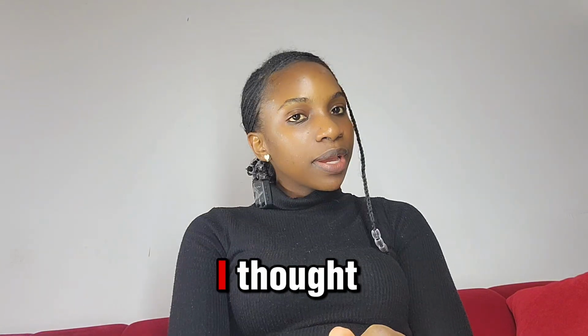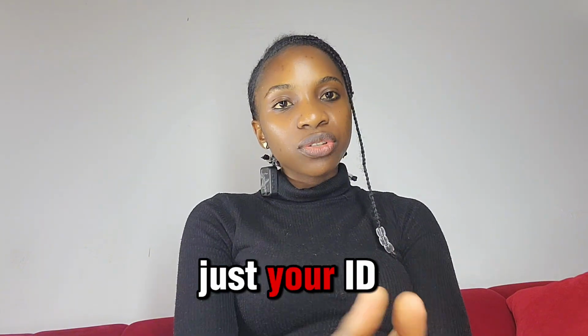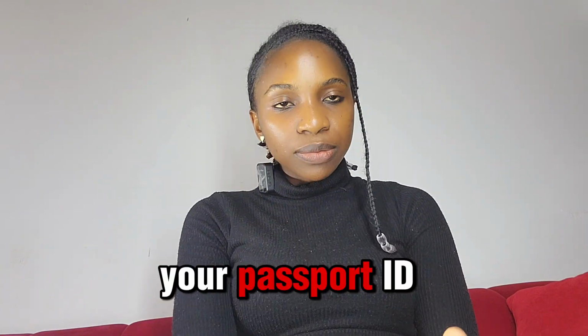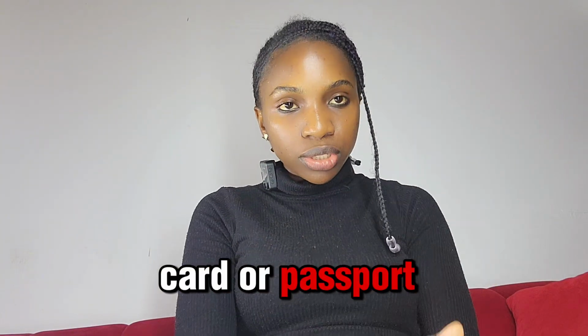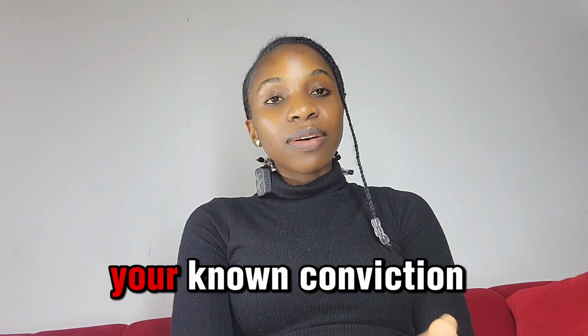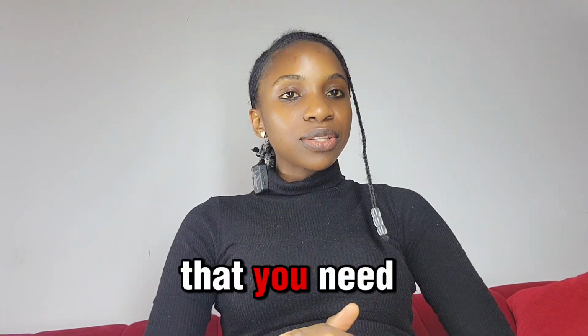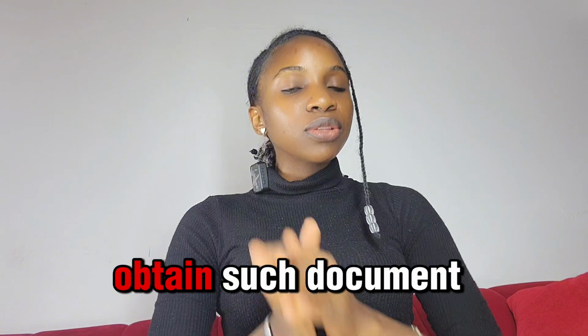While for a sole proprietor or an enterprise, what you need to have is just your ID card or passport. You need to have a sketch of your business premises. You need to have your non-conviction certificate. So that is it for the requirements that you need to have in order to obtain such documents.